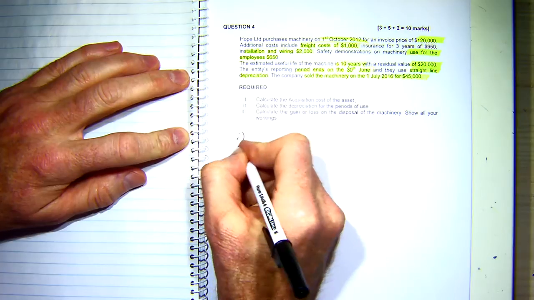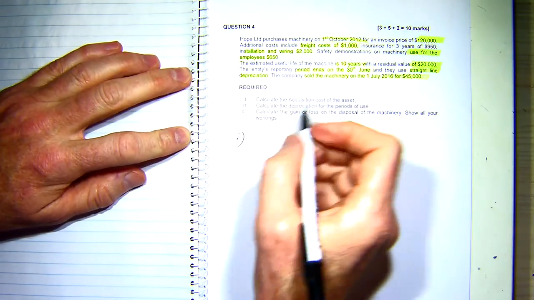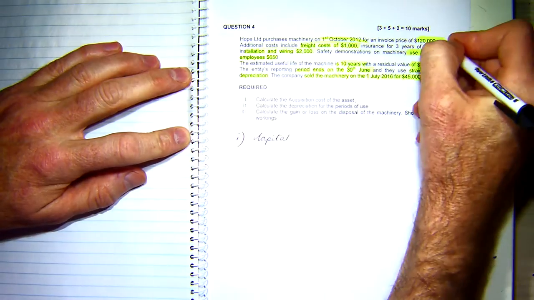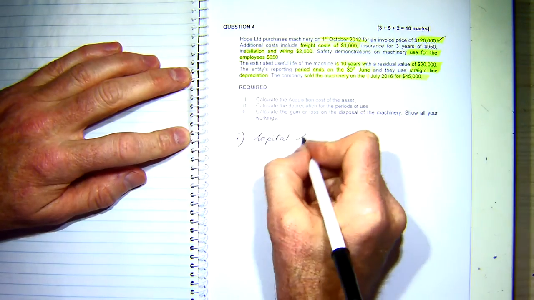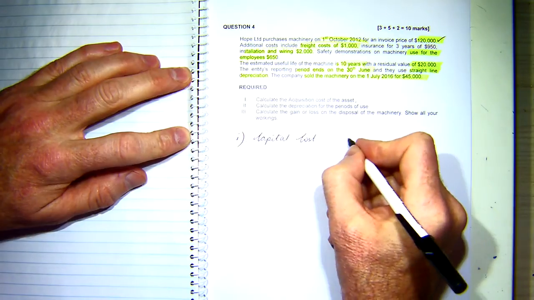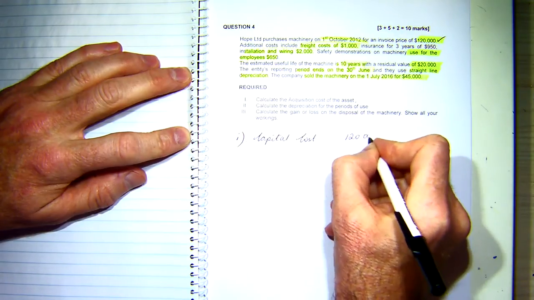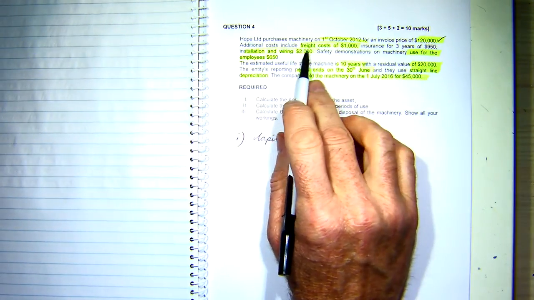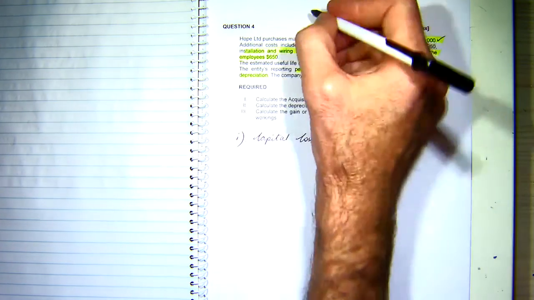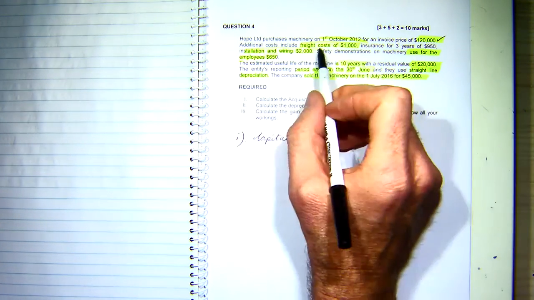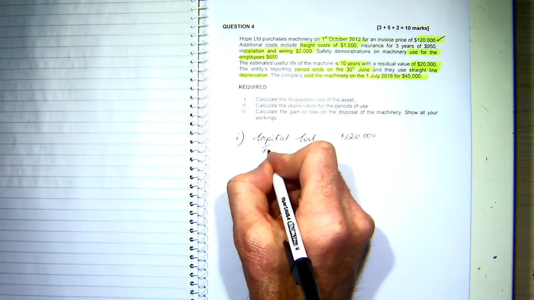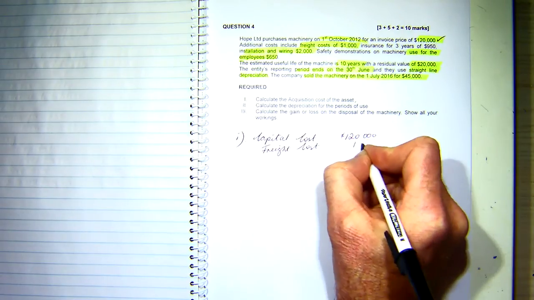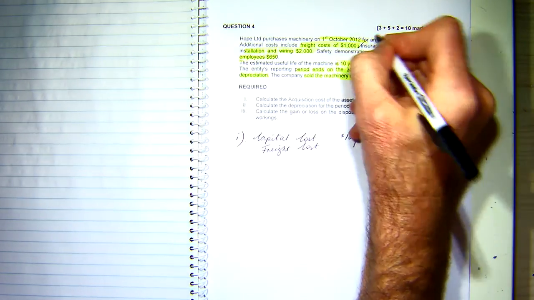So number one. All right, so the acquisition cost has to be capital cost. Now, what I'm looking for is items that are one-off items. So this is just one-off things, like freight costs or anything to getting the asset ready for use. So freight costs will be included. Is it 1,000? So that's included.